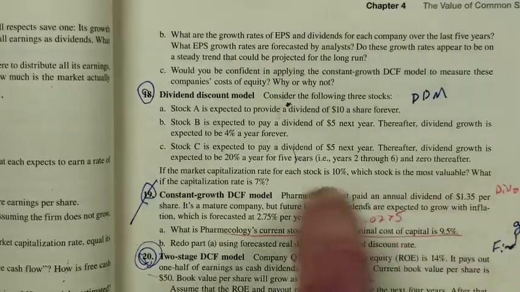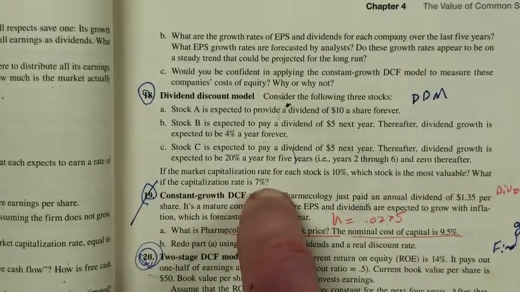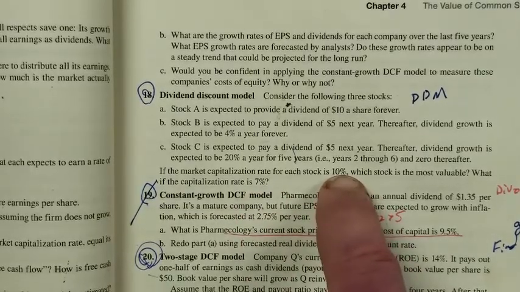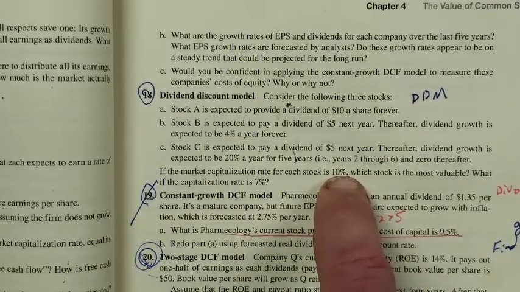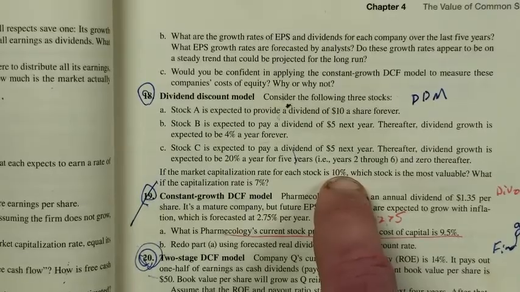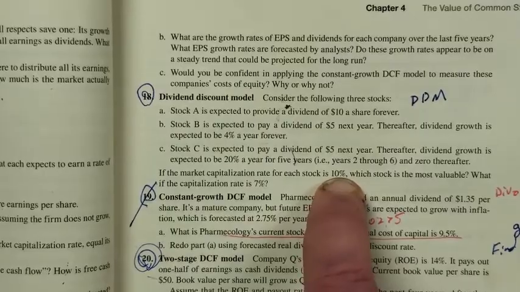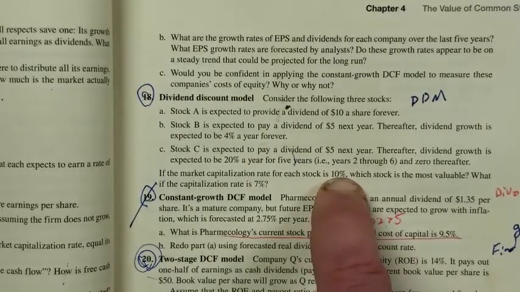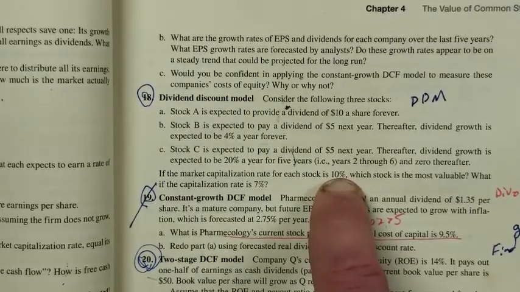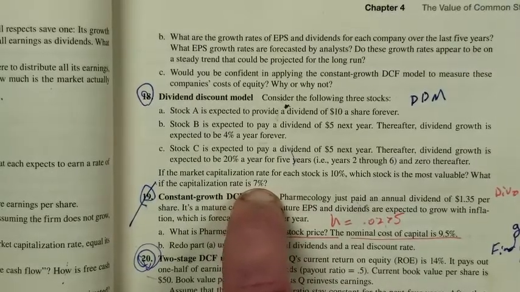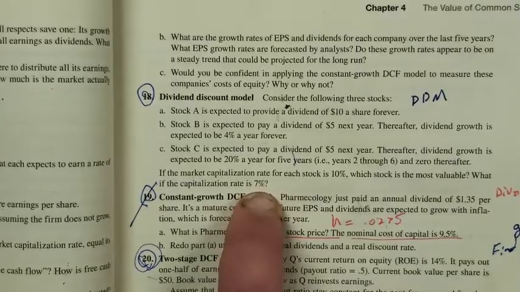Then you turn around and use a different rate of 7%. Well, obviously, if you use 10%, it's going to discount more, as you know from the relationship between the discount rate and present value. You're going to have smaller numbers with a 10% rate than with the 7% rate. So that's one relationship we can draw right away.